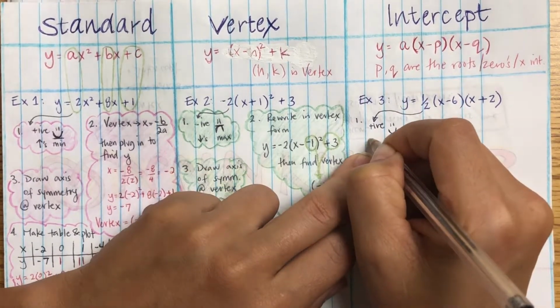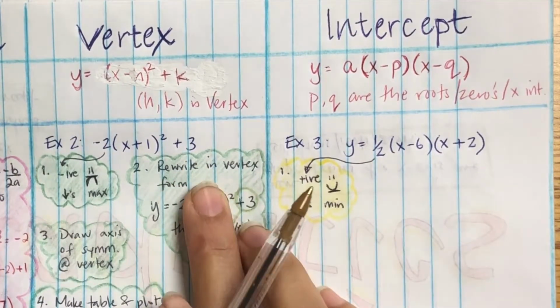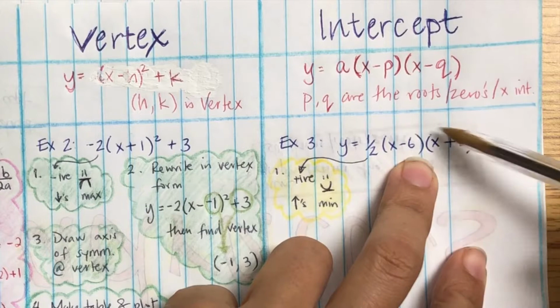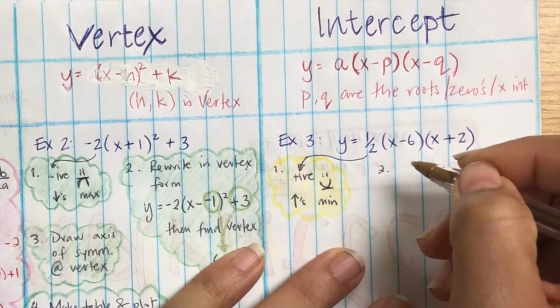If it's positive, it's a happy face, which means it's increasing or it's upwards, and it has a minimum. As you can see, the lowest point. You can't see a maximum. All right, then the second step is we need to get our vertex.